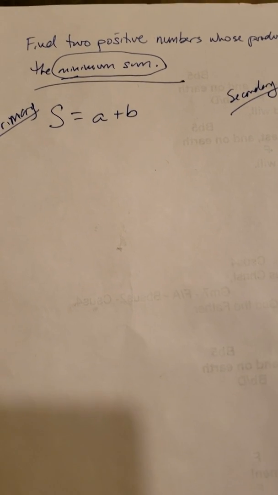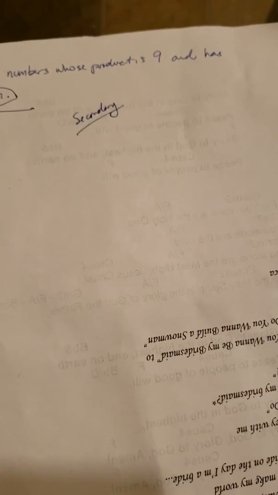This is your primary equation, and then you need a secondary, also known as the constraining equation. It's the constraint that is put upon these two values, because if you just said, find me two positive numbers with minimum sum, they could be any two numbers, or they would be like the smallest decimals or something. So the constraint is that these two positive numbers have a product of 9. Usually it's a constraint because they give you a value attached to it, kind of like when we were cutting that box, and we only had a limited amount of paper to use.